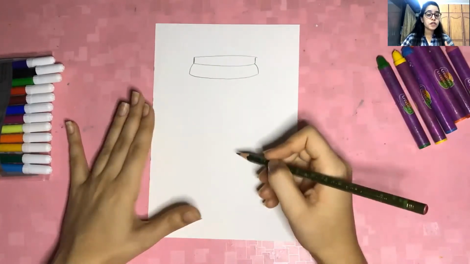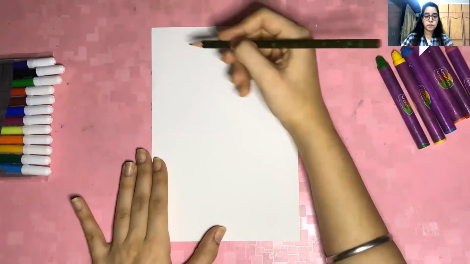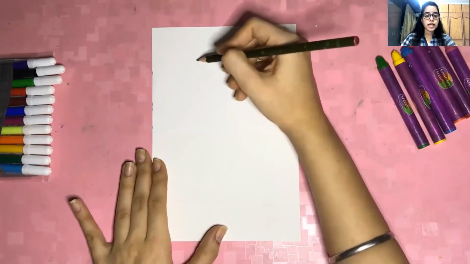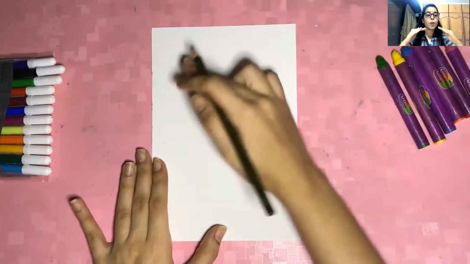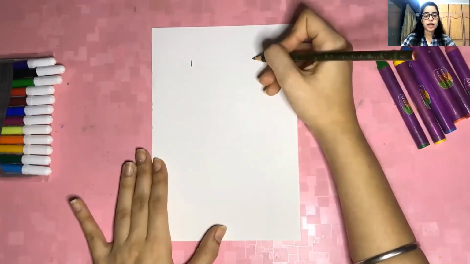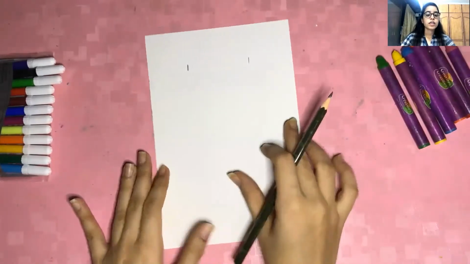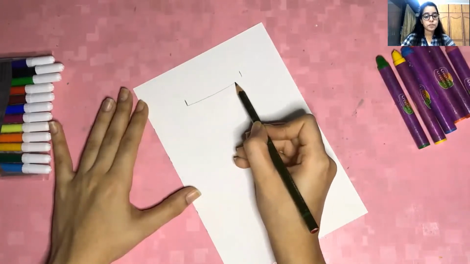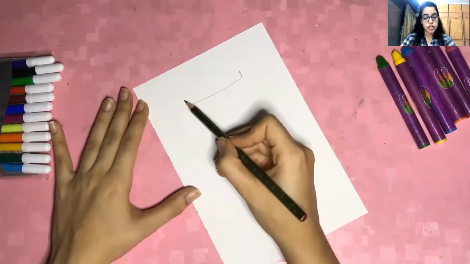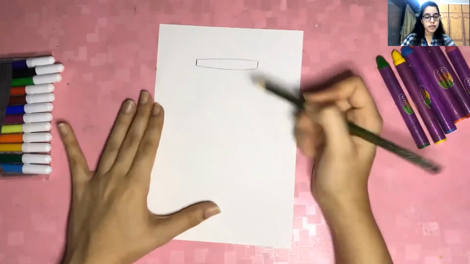I'm going to quickly repeat it for you all. So this time, for everybody who hasn't drawn with me, you all can start with me. First, we start by drawing two tiny vertical lines slightly at the top portion of the sheet. Just two tiny vertical lines. And then we connect these ends of the vertical lines with each other with a horizontal line.